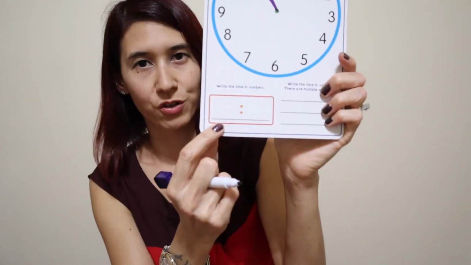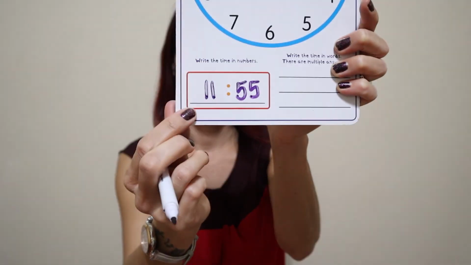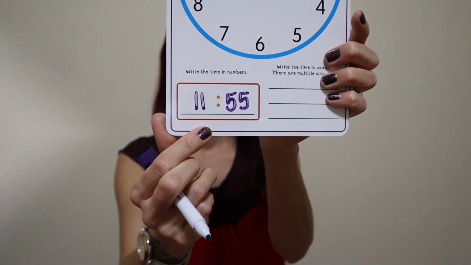Down here would be your digital clock, so let's write in the time. For this one, if you looked on the digital clock, it would be like this, 11:55.